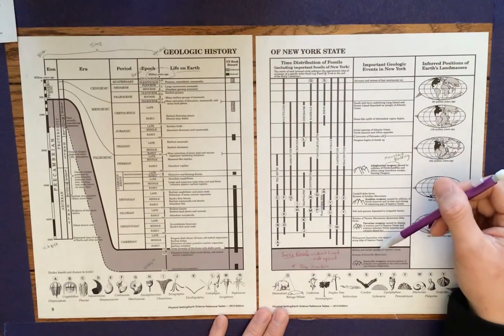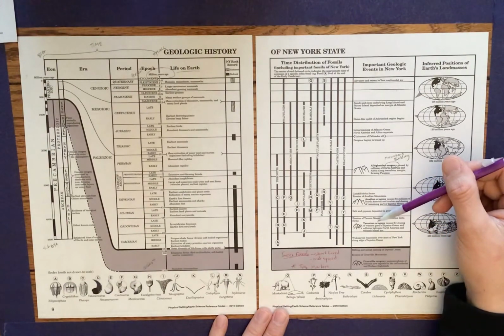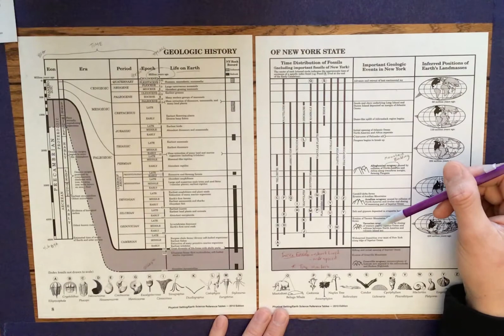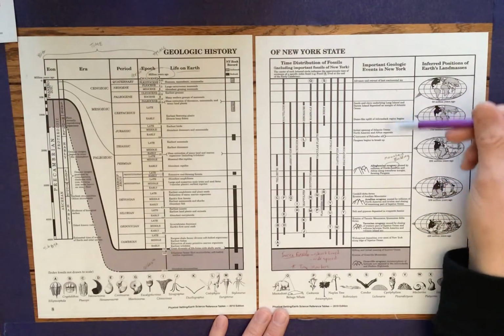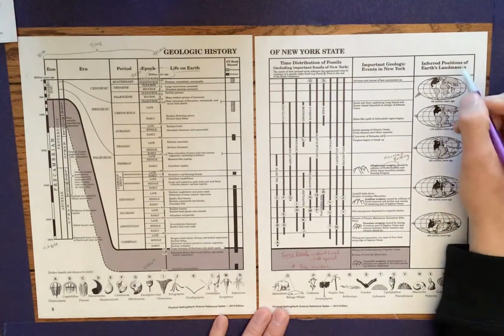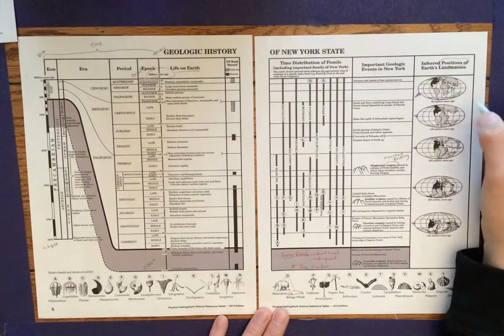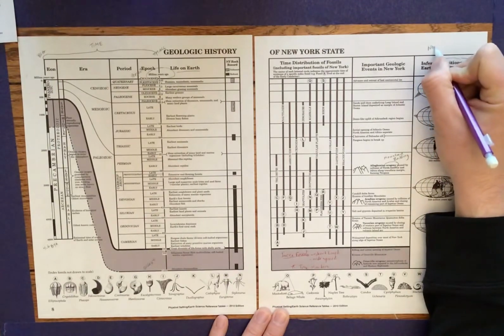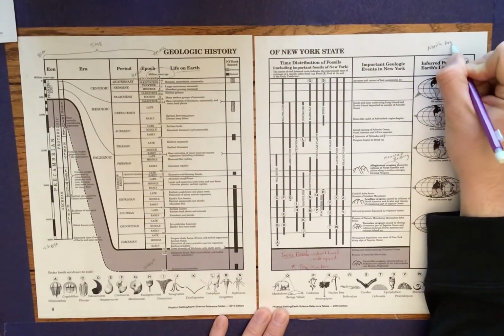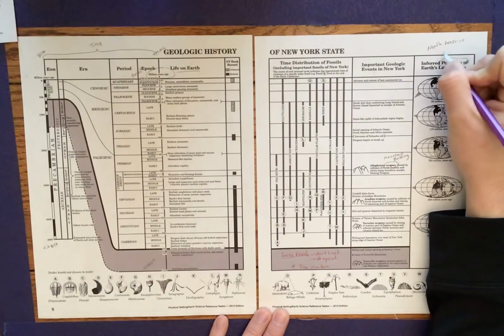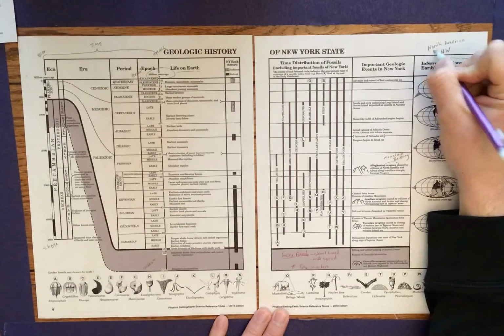Anything that talks about things geologic, like deposition, weathering, erosion, land mass movements, it's going to be here. And then here you have your positions. If you remember correctly, we always said that North America moves northwest, which is that direction.